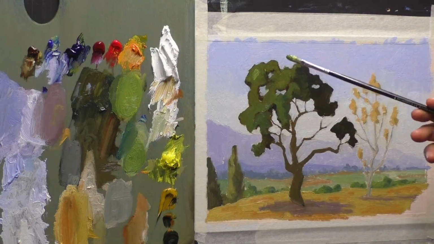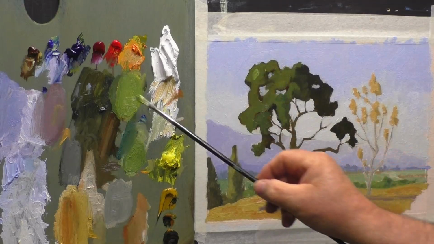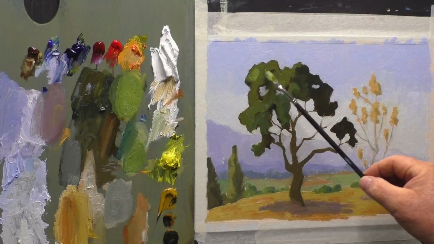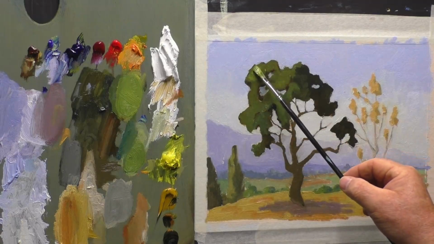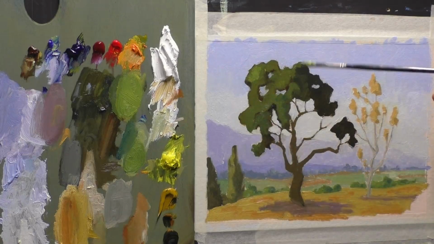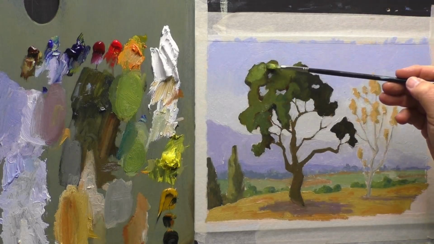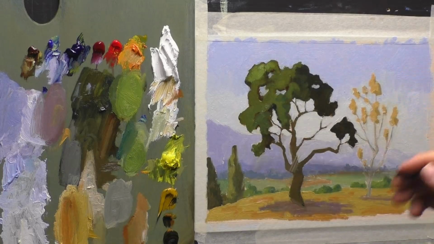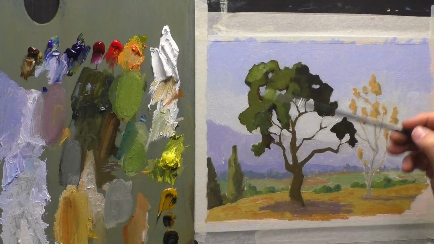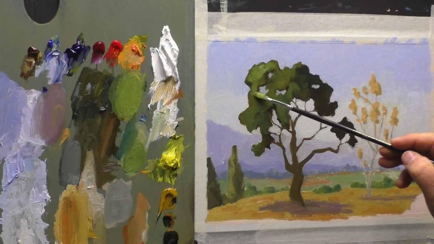So now I'm going to lay the light onto this tree.